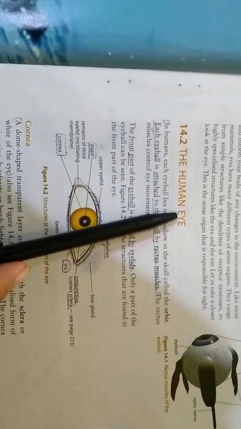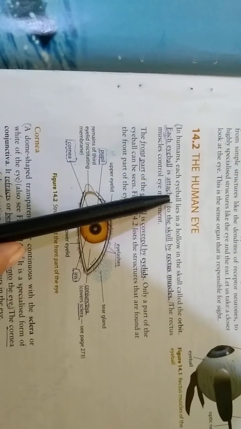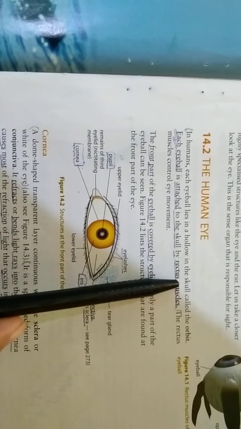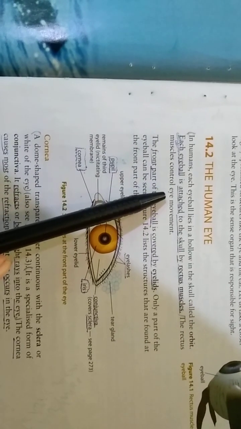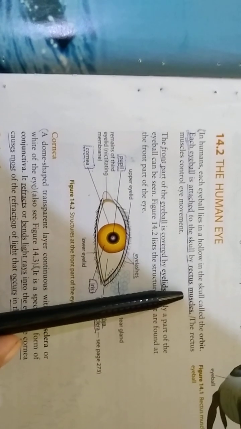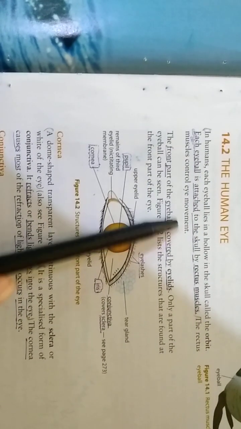The human eye. In humans, each eyeball lies in a hollow in the skull called the orbit. Each eyeball is attached to the skull by rectus muscles. The rectus muscles control eye movement.